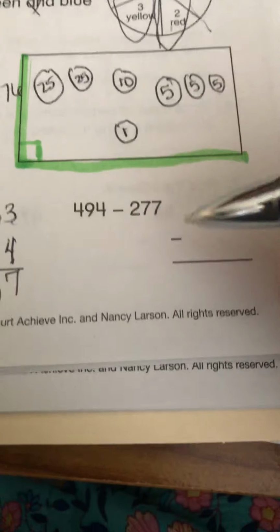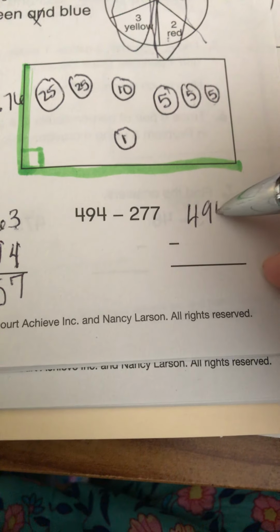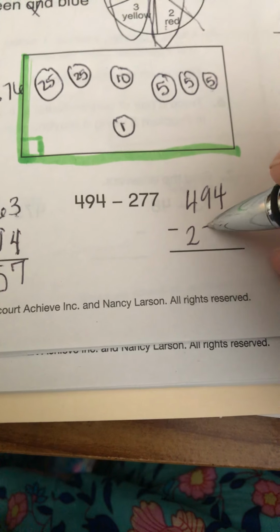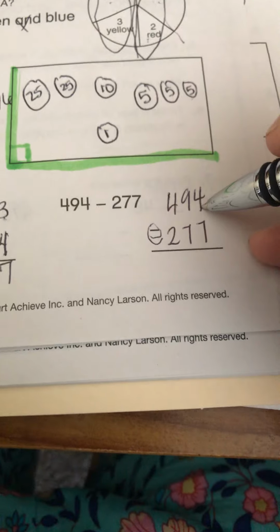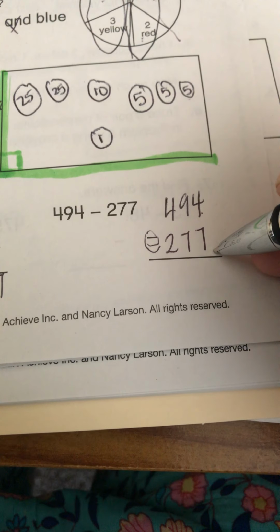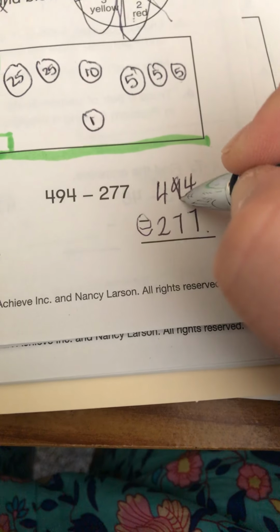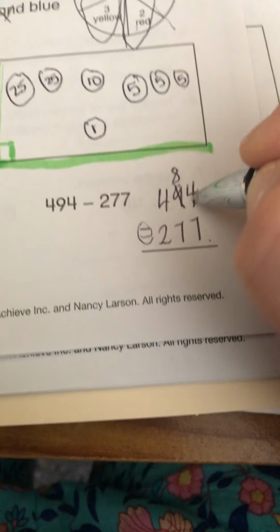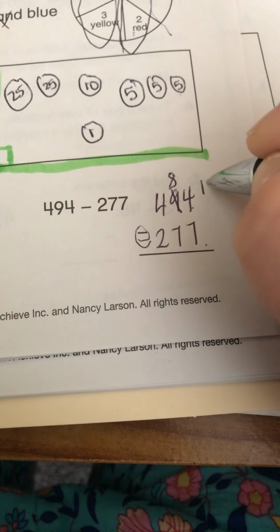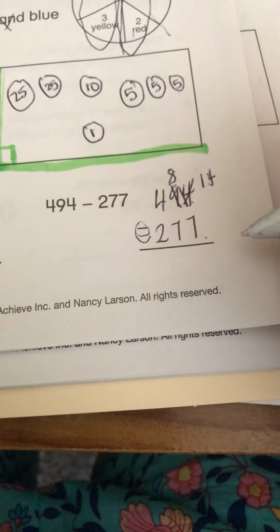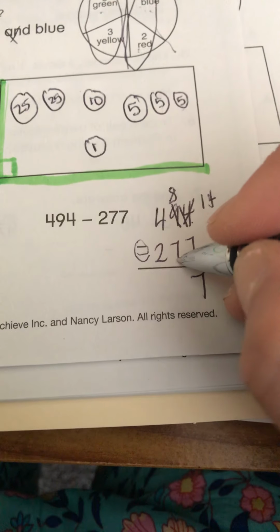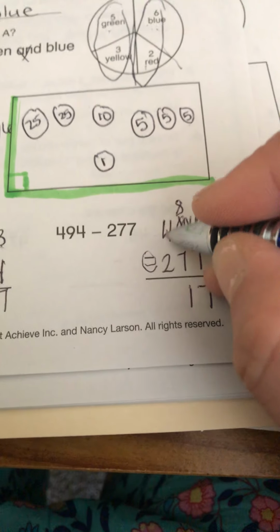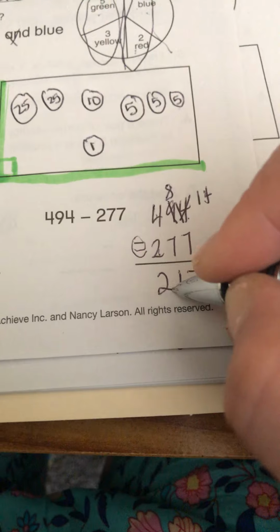Last one, friends. 494 minus 277. So this time I am subtracting. I may have to borrow. If I have 4 peanuts, can I give you 7? No. So let me go next door and borrow. My 9 becomes an 8. Bring that 1 up and bring the 4 beside it. My new number is 14. 14 minus 7 is 7. 8 minus 7 is 1. 4 minus 2 is 2. My number should be 217.